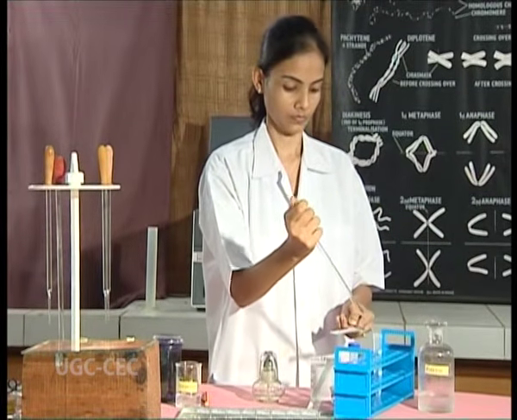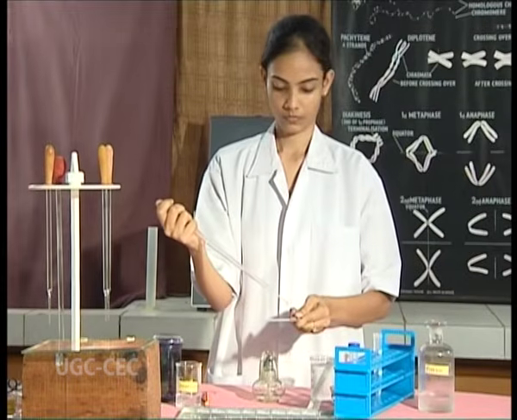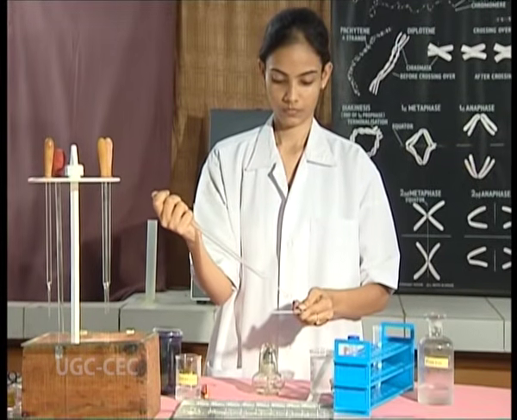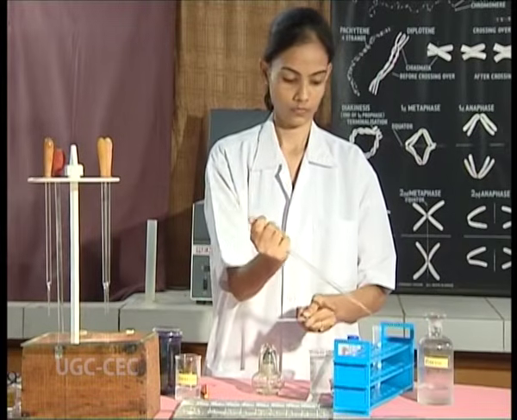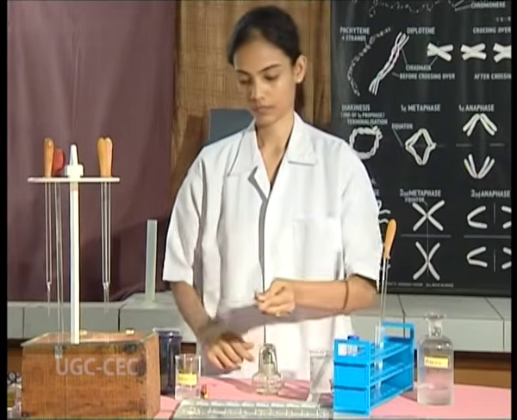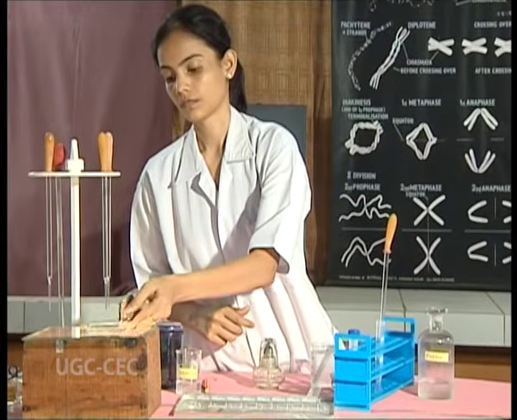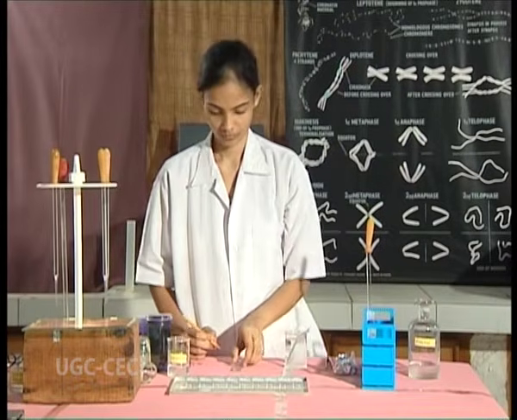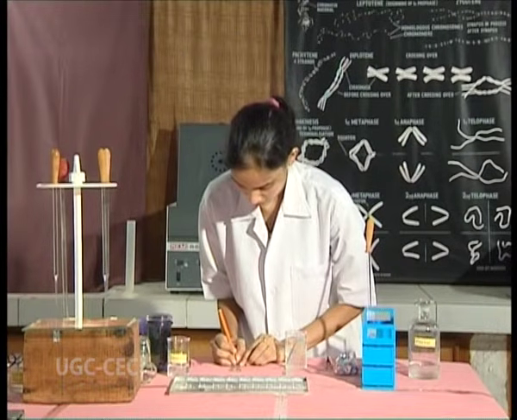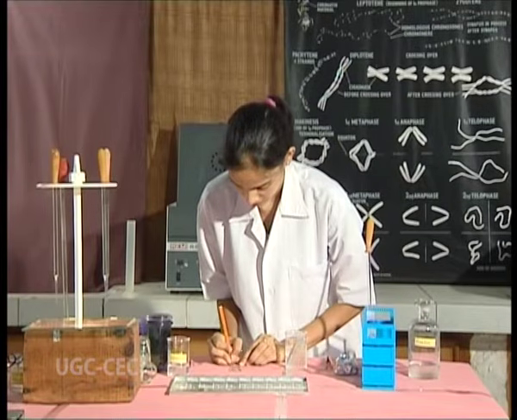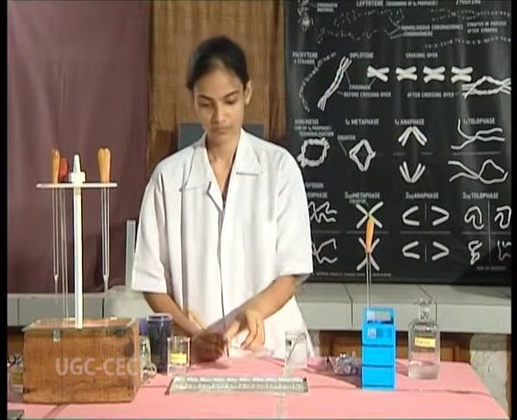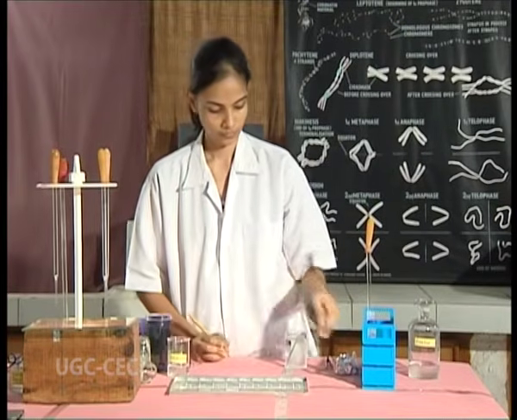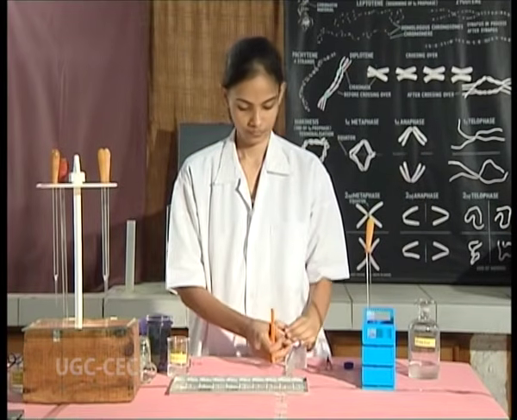The slides can also be prepared using a hot plate. 3 to 4 drops of cell suspension are placed onto the slide and kept on a hot plate for drying. Label the slides appropriately. Let the slides cool at room temperature.